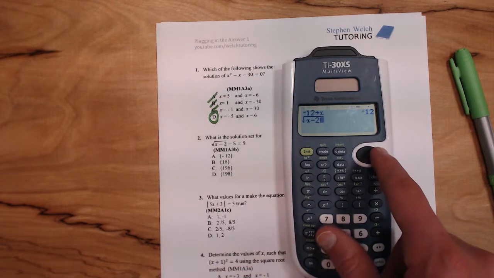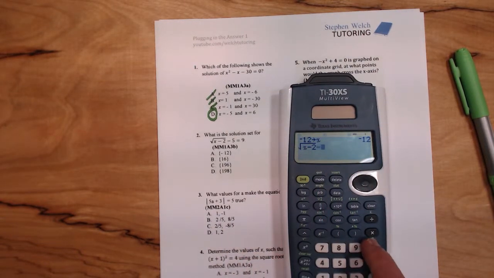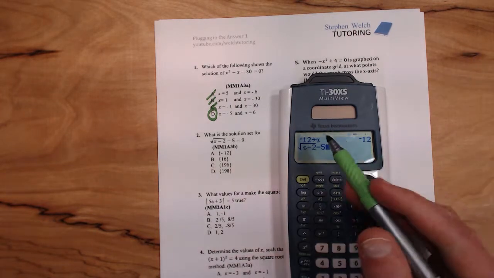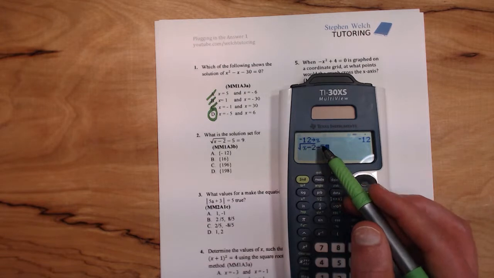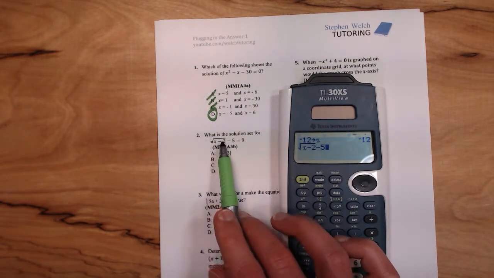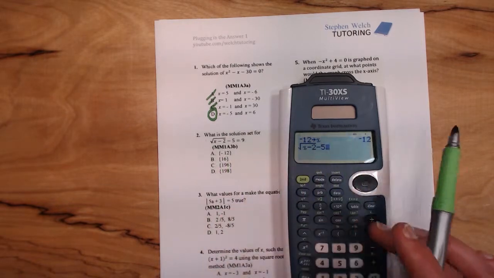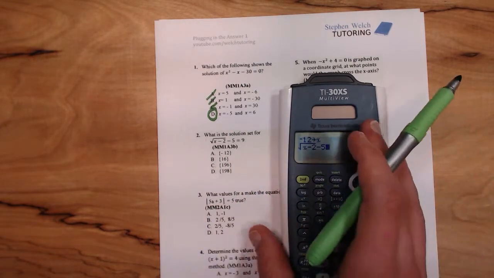You have to hit right and see how my square root's now going to end. I'll show you what I mean. When I type minus 5, my square root stopped going, which is really important. If the square root had kept going, it would have taken the square root of this whole section, which is not what the problem says. So you have to hit the right button to get out of the square root. Otherwise, it's not going to evaluate correctly.